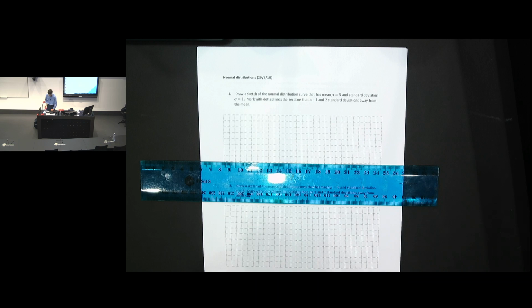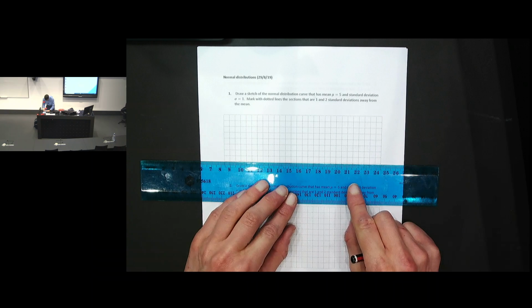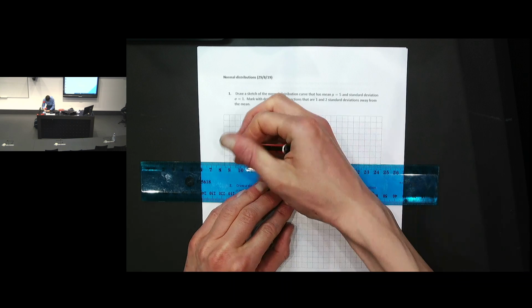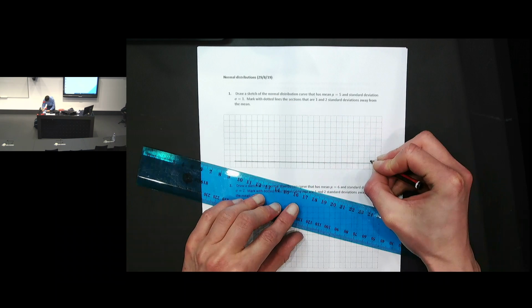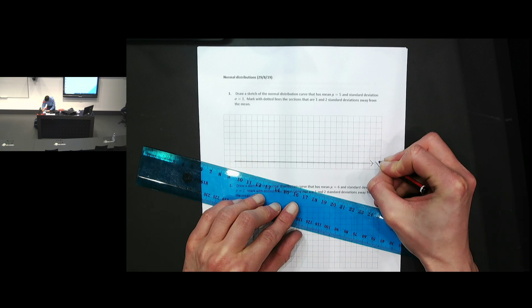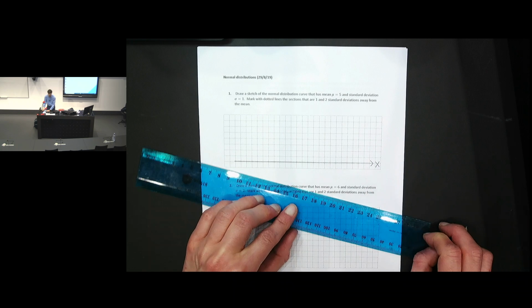Okay, so the first thing I'm going to do in order to sketch this normal curve is to draw an axis. So of course it's going to be a horizontal axis, and so it's just a flat line. Now on this axis there are some points that are particularly important.